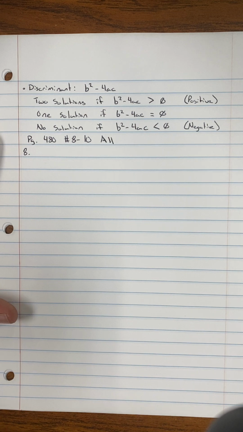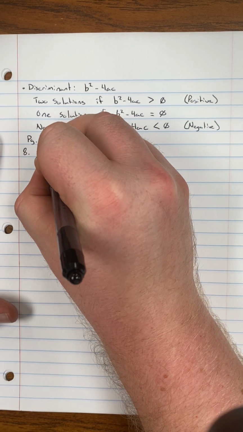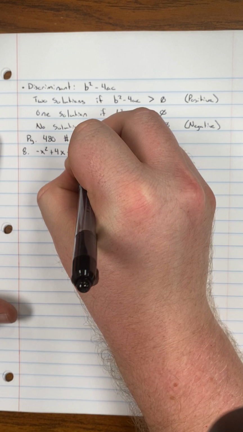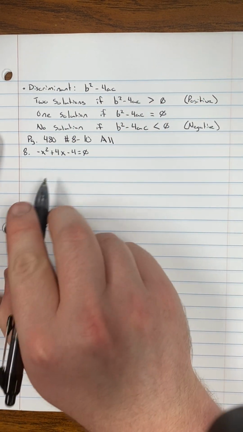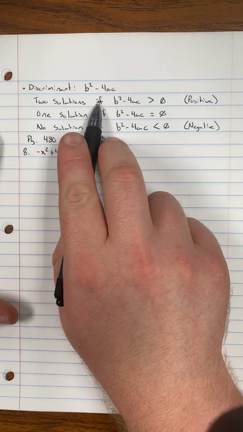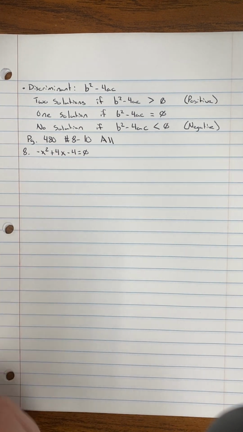Number 8. So we have negative x squared plus 4x minus 4 is equal to 0. Okay, first thing that we got to do is set it equal to 0, which it already is. And then now we can just use the discriminant to see if it meets one of these criteria. Because the instructions in the book just say determine the number of real solutions of the equation. So we don't have to solve this one. We don't have to use the quadratic formula at all. We're actually just going to determine, is this going to have 1, 2, or 0 solutions, okay?